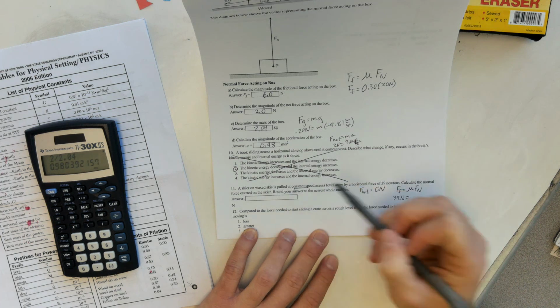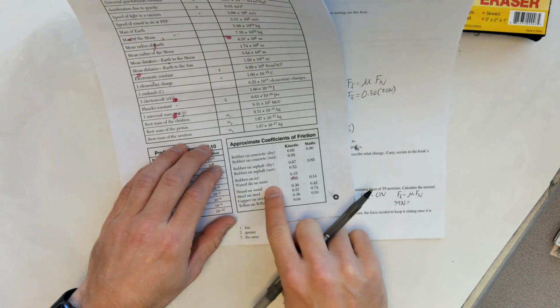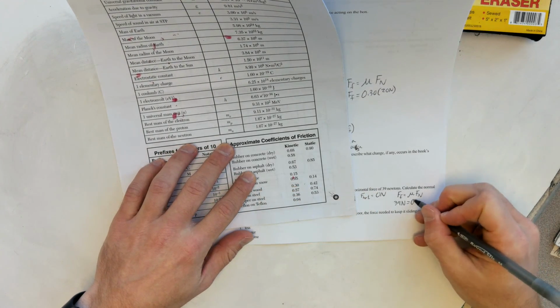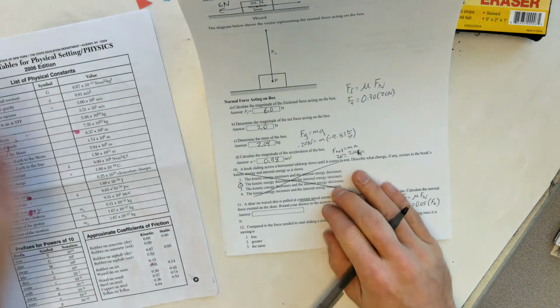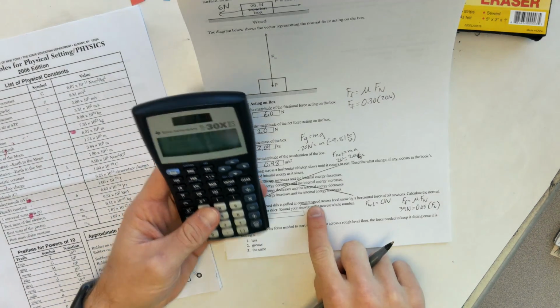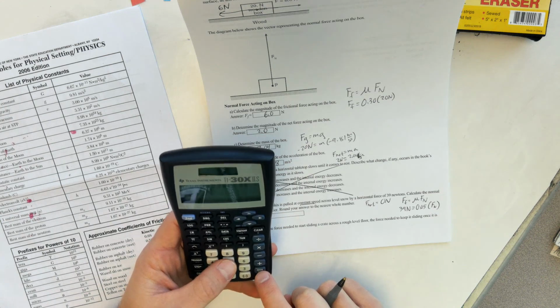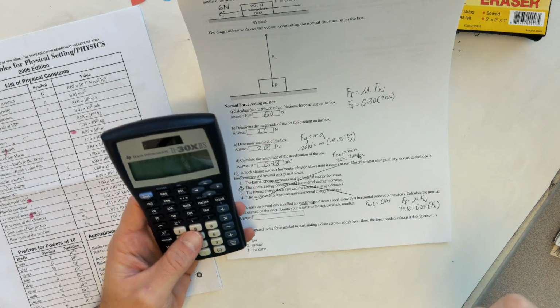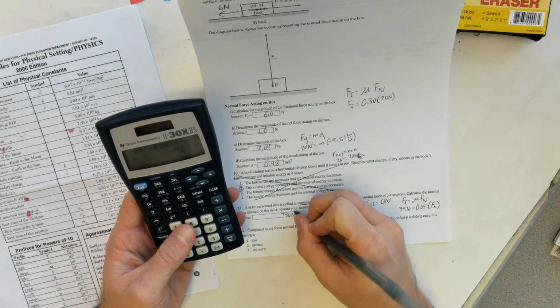Mu, wax skis on snow. Oddly specific, go to the reference table. Wax skis on snow, 0.05. 0.05 times your normal force. Do a little division. I'm using kinetic because it says a constant speed. So we do 39 divided by 0.05. I get 780 newtons. So 780 newtons. Good.